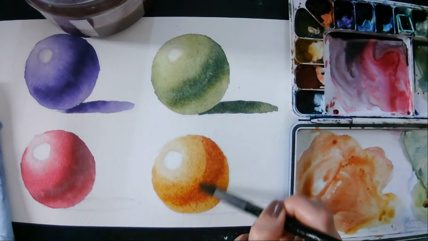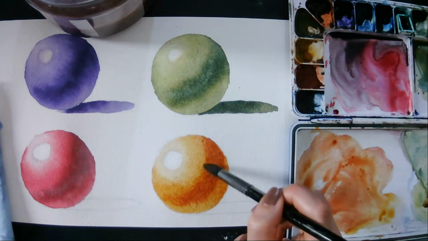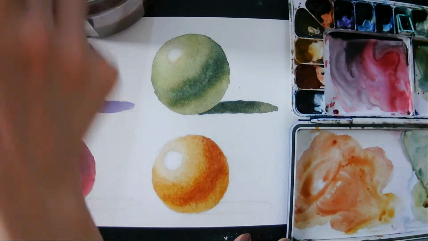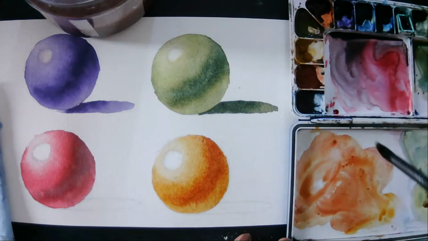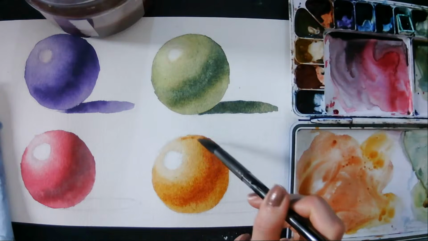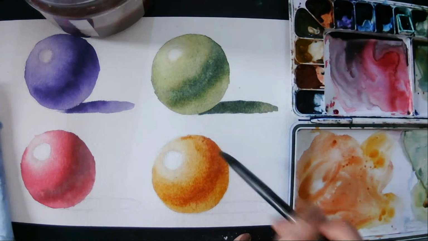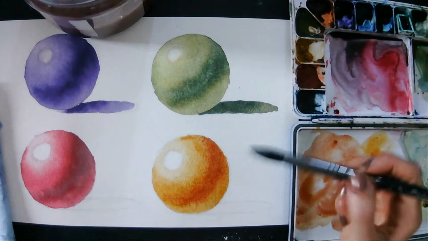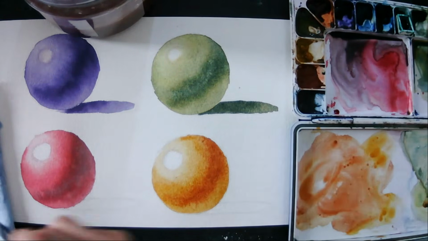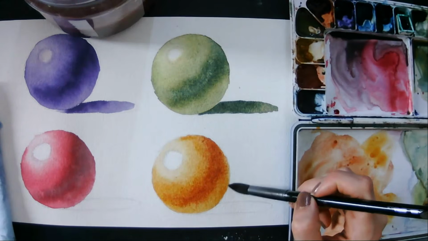I want a crescent moon shape. Little bit of yellow ochre. And there we go. Okay, I don't want to do too much. I'm gonna quickly smooth out edges.